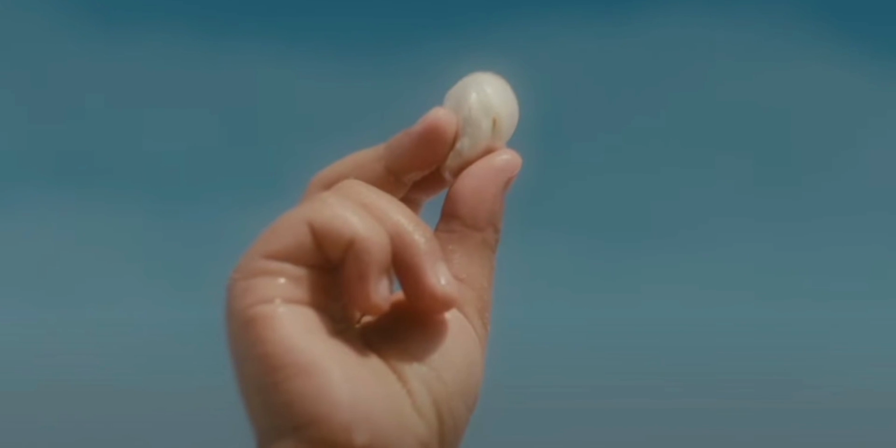Is that like some cottage cheese? Is that a little pearl? Shark tooth? I'm gonna be honest, it looks like a little hunk of mozzarella cheese. But the editor is telling us that this is an object of importance. It got literally its own shot, so we'll see what happens later.